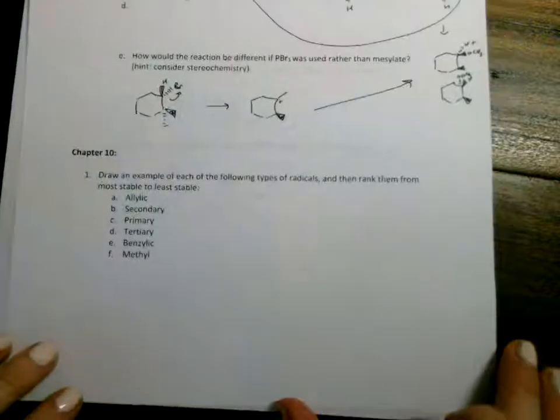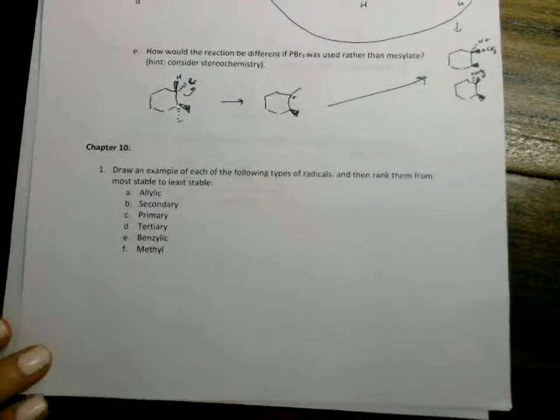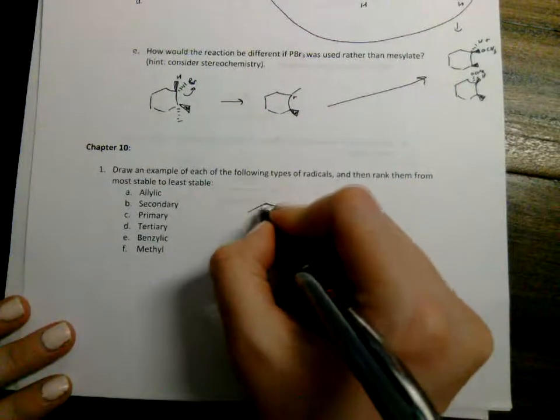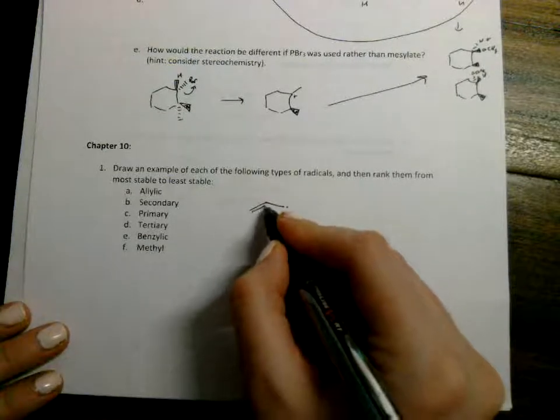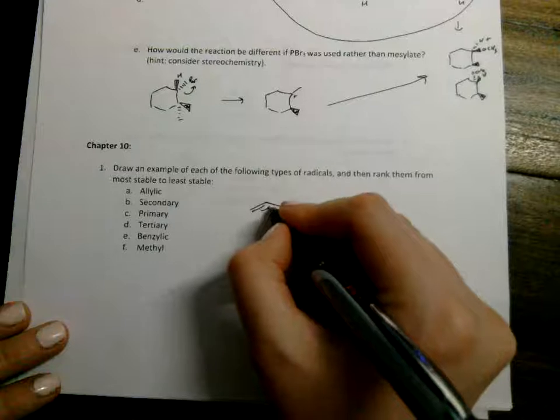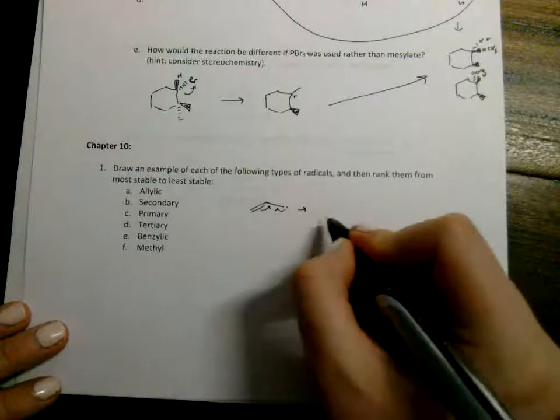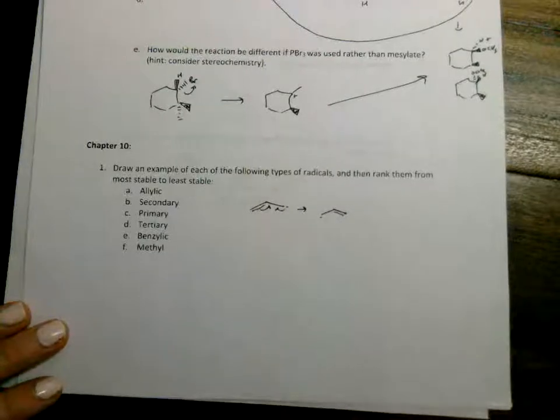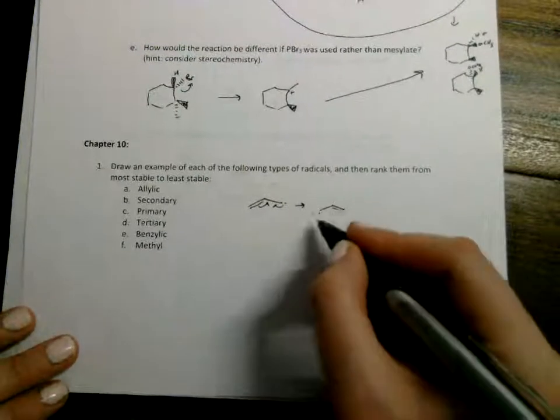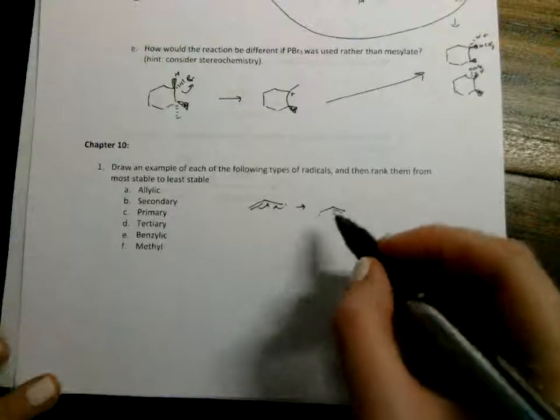Okay, draw an example of each of the following types of radicals and then rank them. An allylic radical is one away from a double bond, and this actually can partake in resonance. So if you take one electron from this bond and the radical over here, you'll leave behind a radical on this side. So the radical is really dispersed.